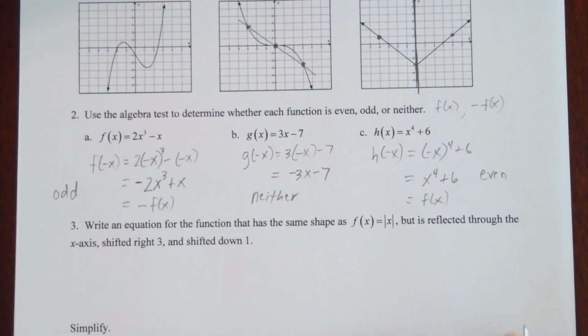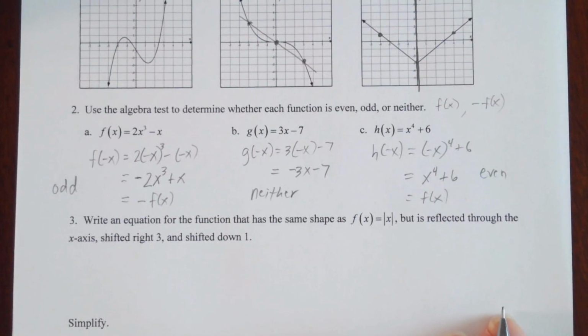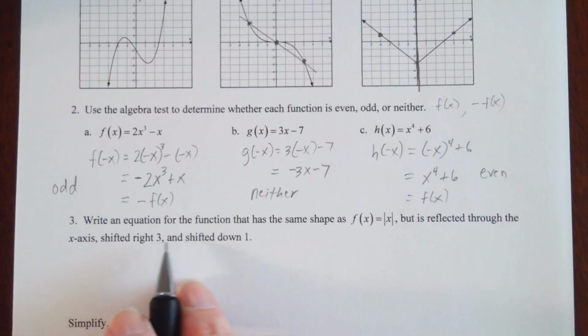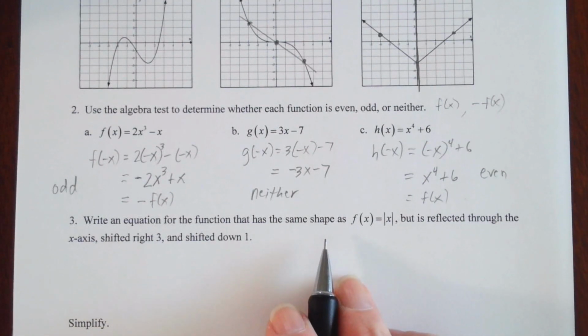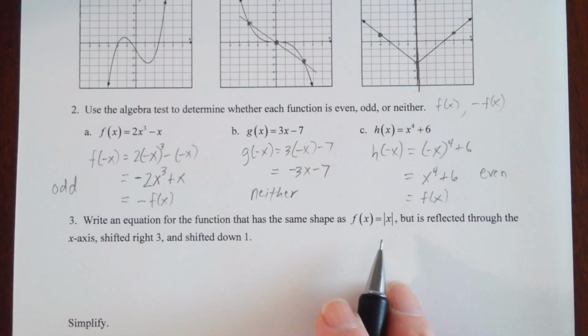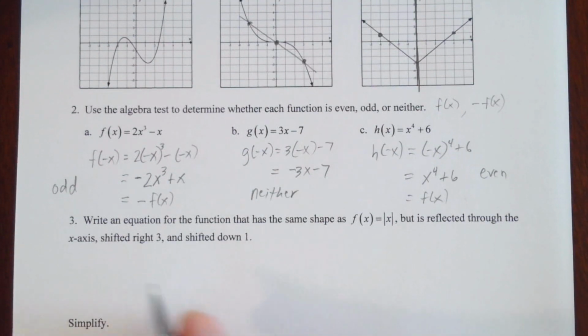All right, let's go on to number 3. So on number 3, this deals with a transformation. It says write an equation for the function that has the same shape as f of x equals the absolute value of x, but is reflected through the x-axis, shifted right 3 and down 1.